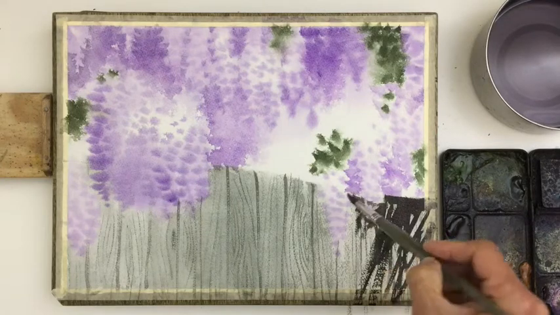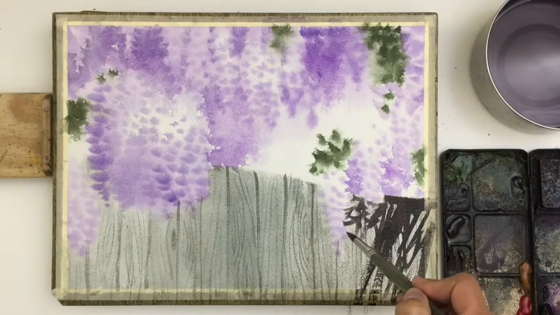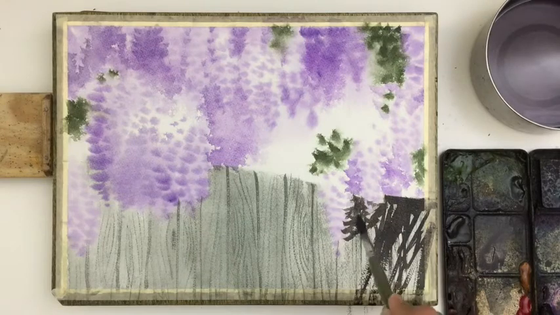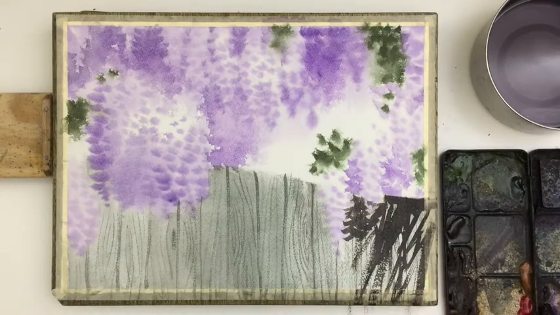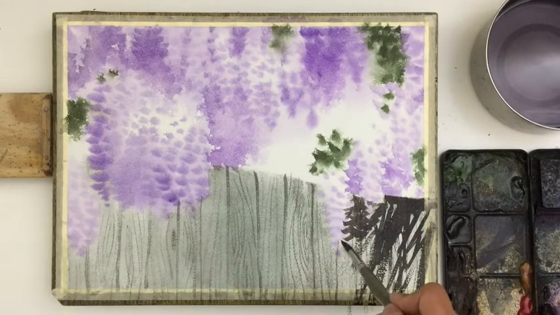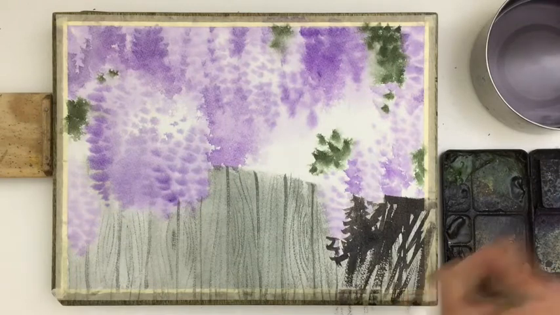Yeah, shadow. Just do the negative space. Yeah, something like that will do, so you don't have to be super detailed.